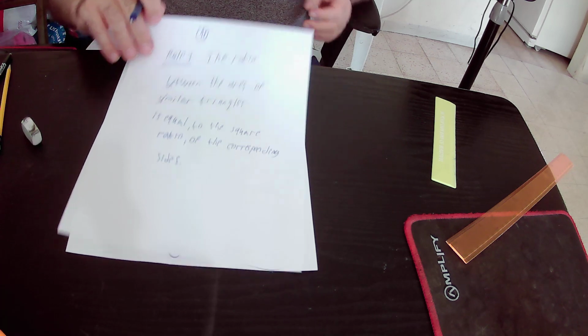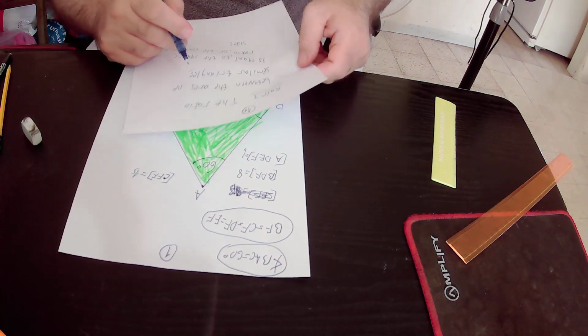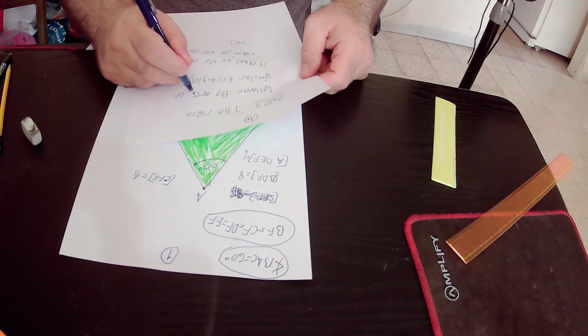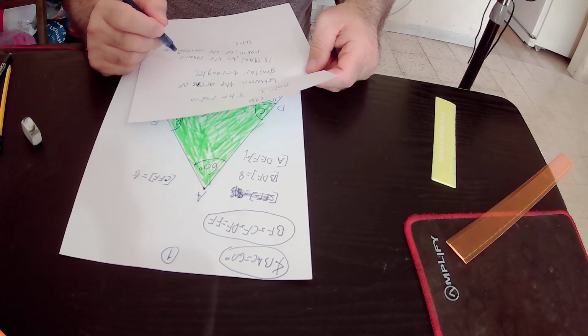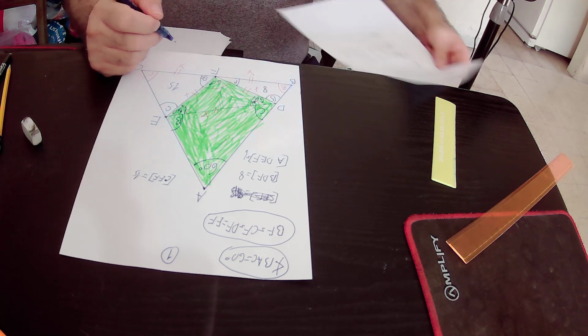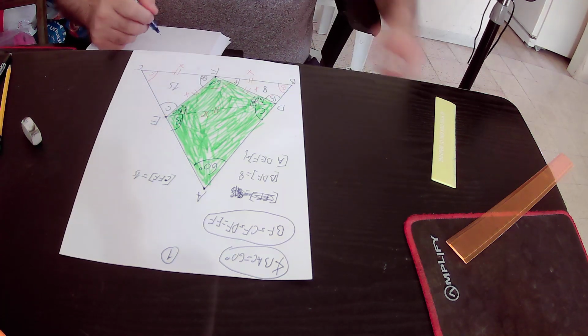Okay, so actually we will implement rule number 3 in our two similar triangles.